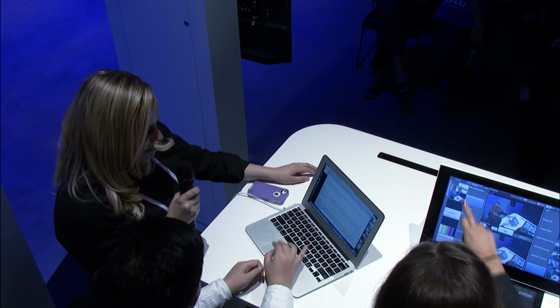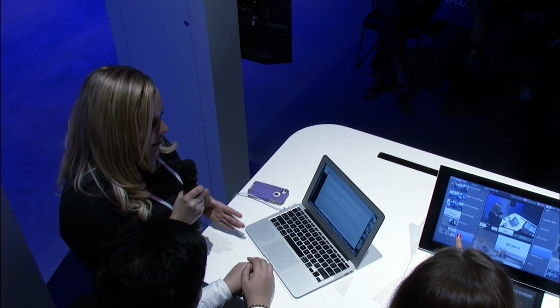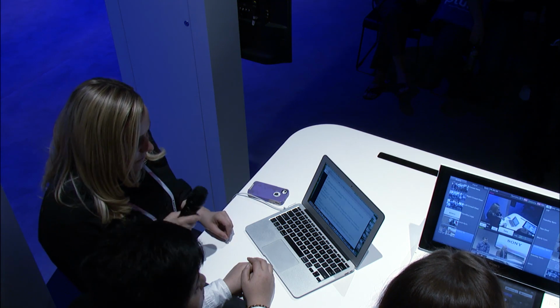Okay. And we do have one more question. One more on Twitter coming from Cheryl. She's asking, are specific cameras required to use the NXL IP55, only Sony cameras?